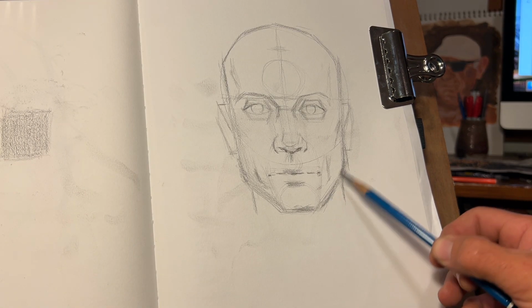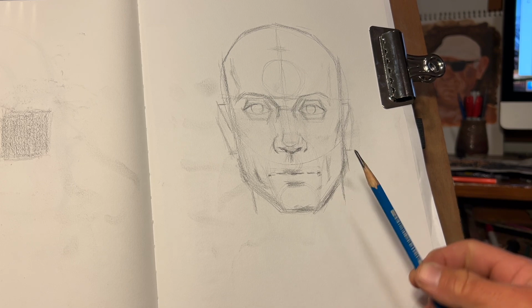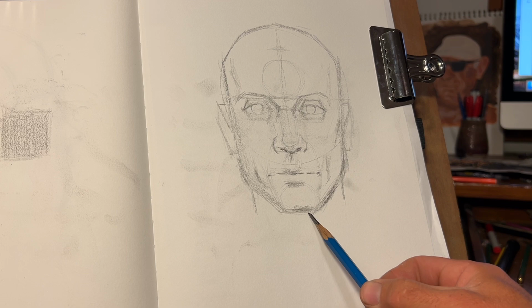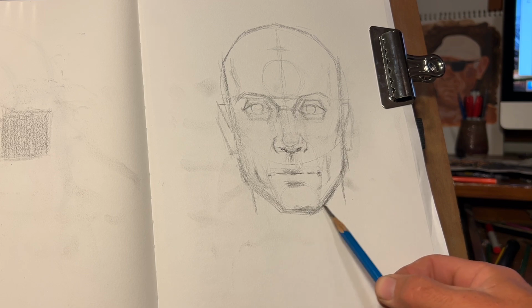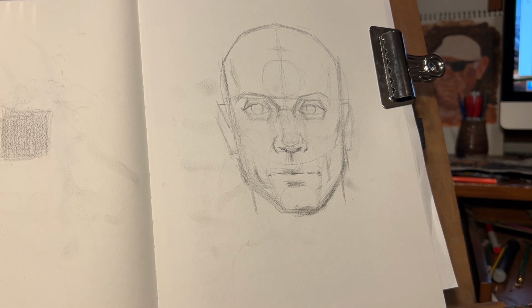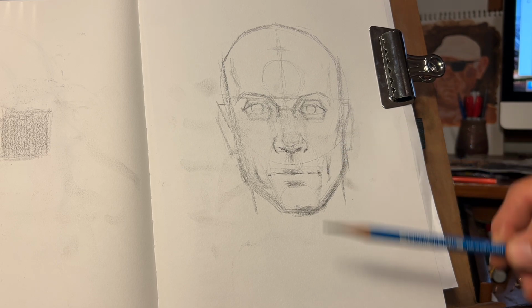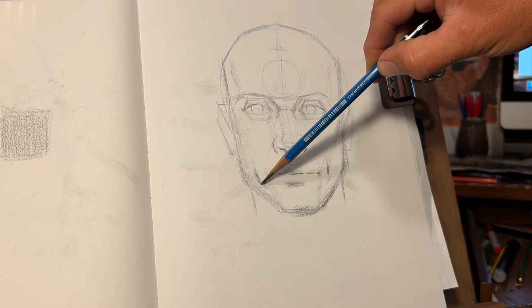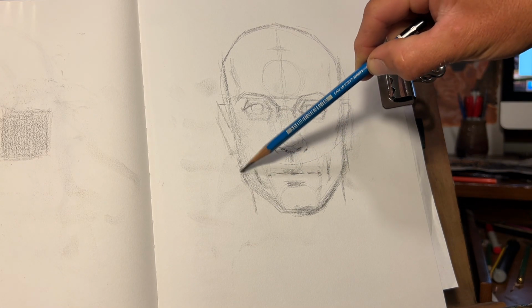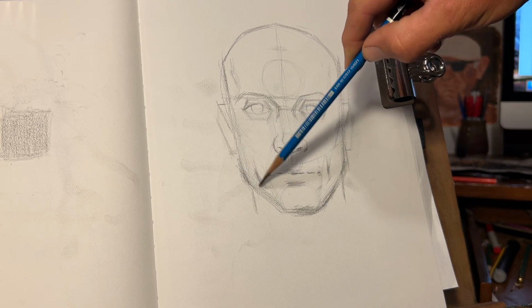I'm just quickly filling in a little bit of detail. Now, what I'm about to do with this guy, I wouldn't do at this stage of the drawing typically. I would get him a little bit more finished or closer to being finished before I started laying in what I'm about to lay in. But just for the sake of this demonstration, he's going to work.